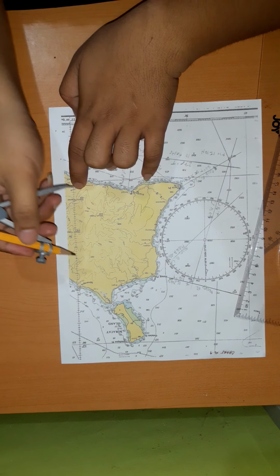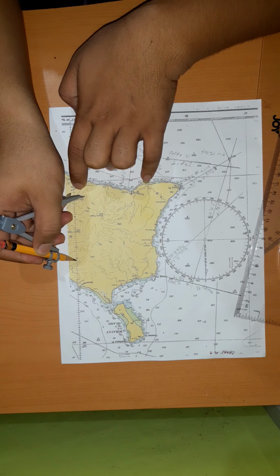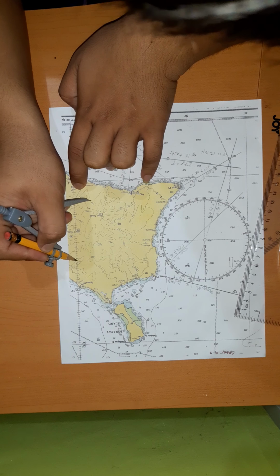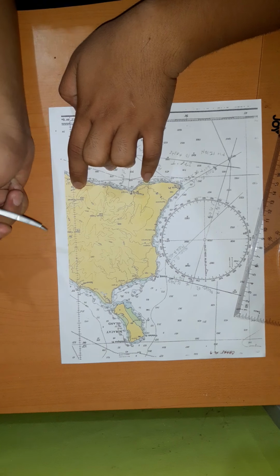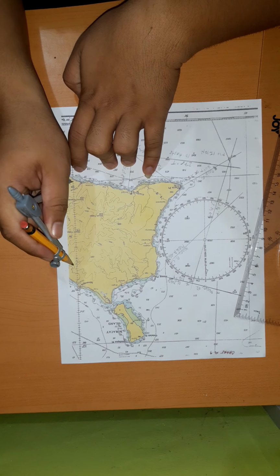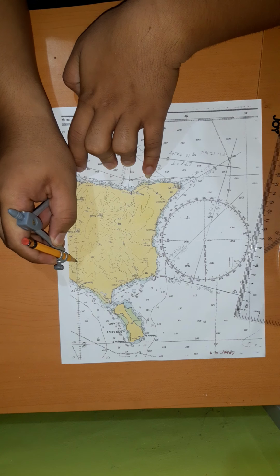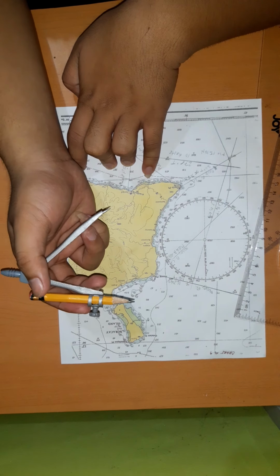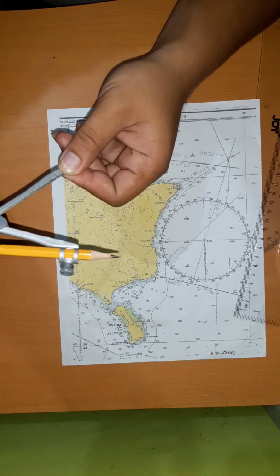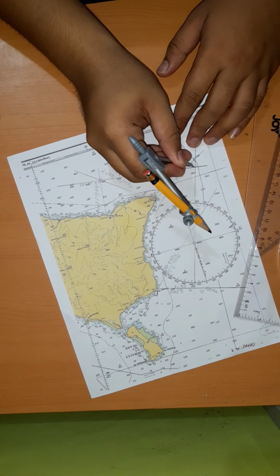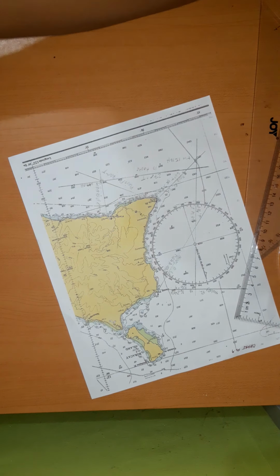Since 0.3 is between right here, we need to plot our location here.